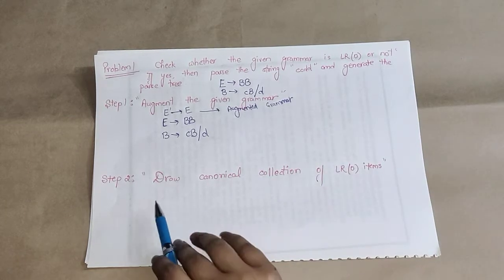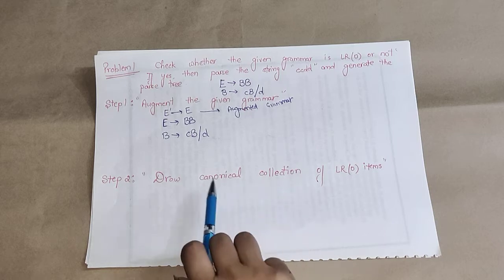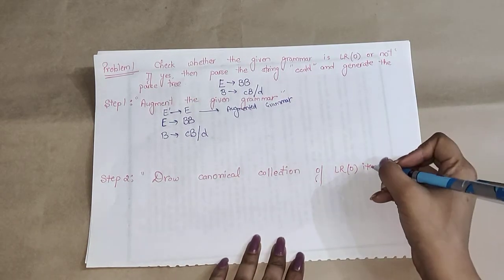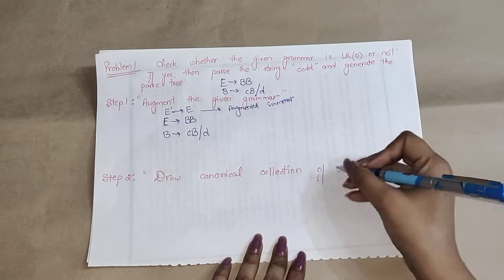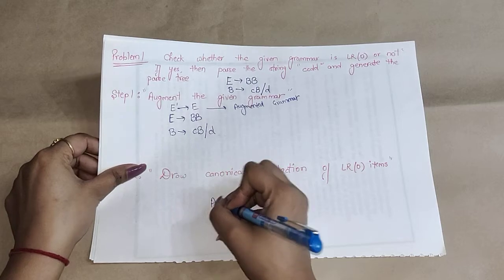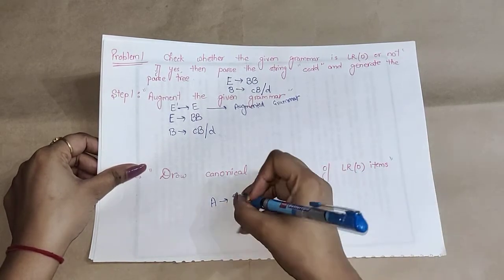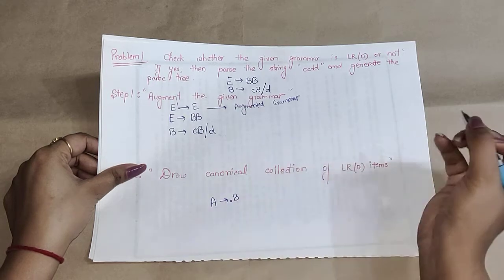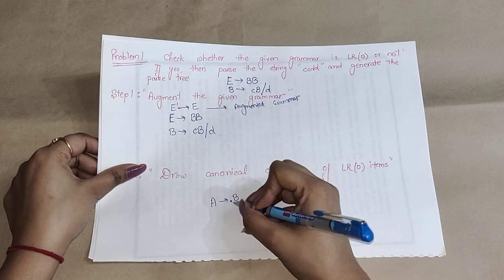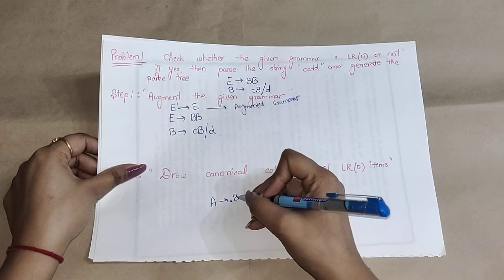Now step 2 is draw canonical collection of LR0 items. Now we have to draw a diagram of LR0 items. Now you may feel, what is this LR0 item? See, if we have a production rule like A to B, then what is LR0 item? This is the LR0 item. Here dot represents that whatever is there in the right hand side of this dot is not yet explored.